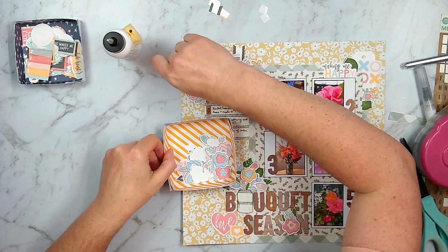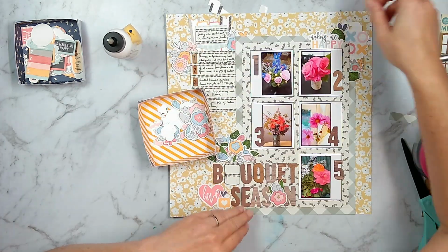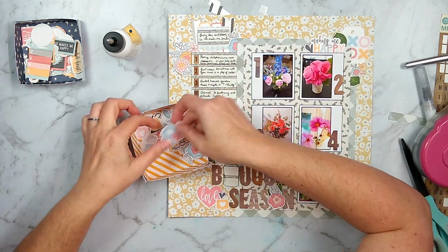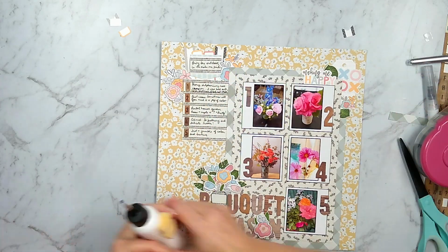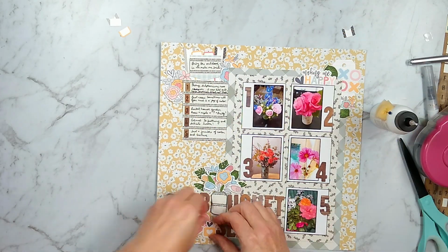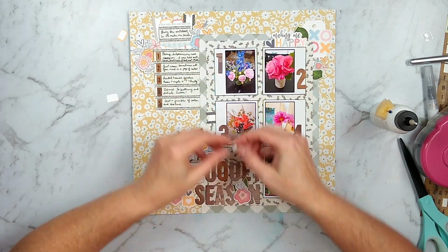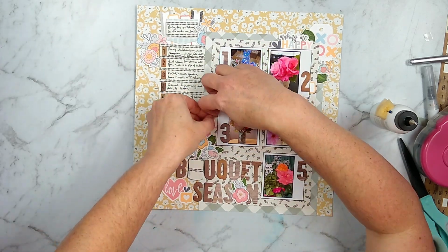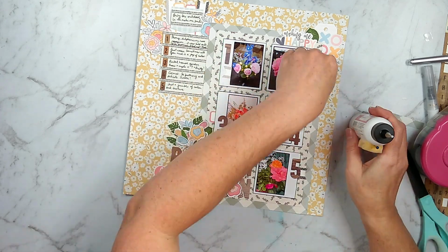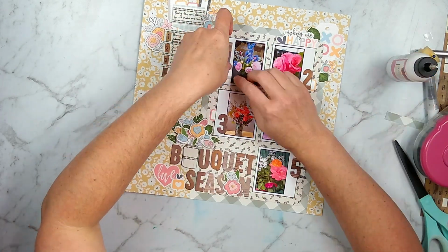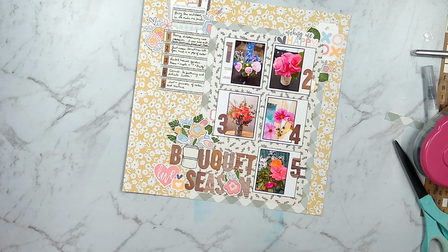I add some more floral bouquets around there. I do go back later and cut out some more greenery to add into those bouquets, but I didn't film that part. Now those little leftover tags I am going to add around my photo. So just a tiny pop of that color, a little bit of texture, and that pulls in the journaling with the photos. So that will finish off my layout for this time.